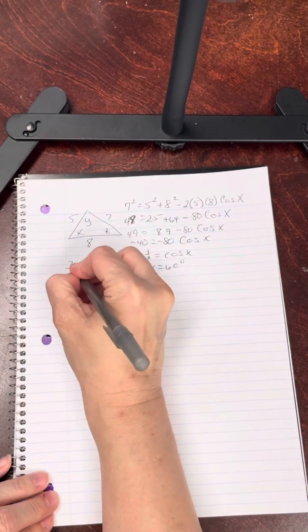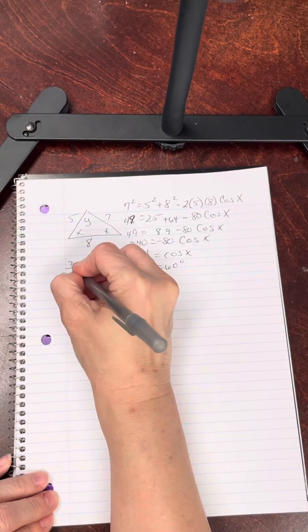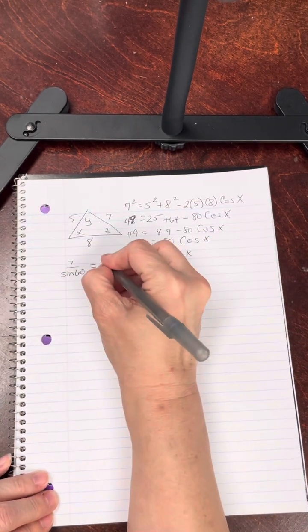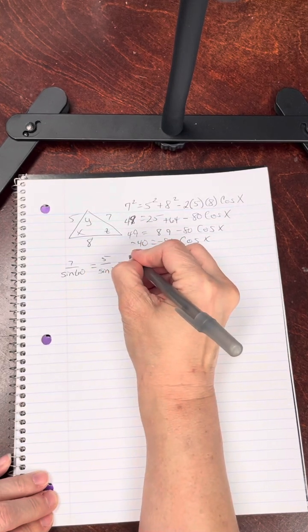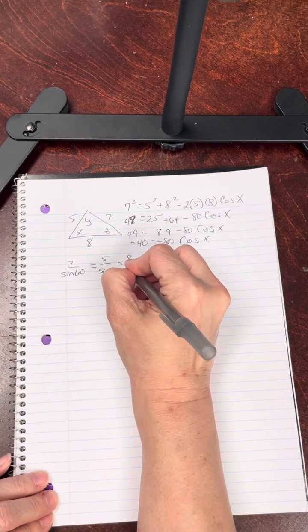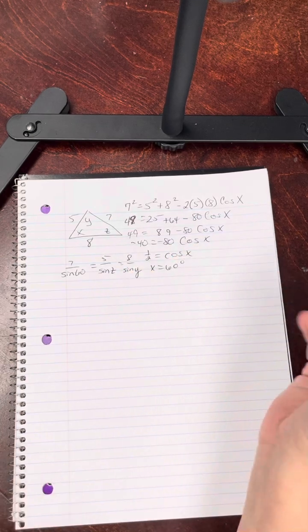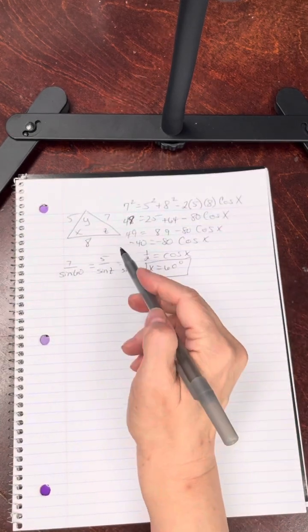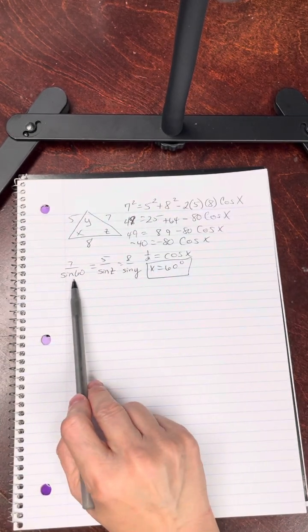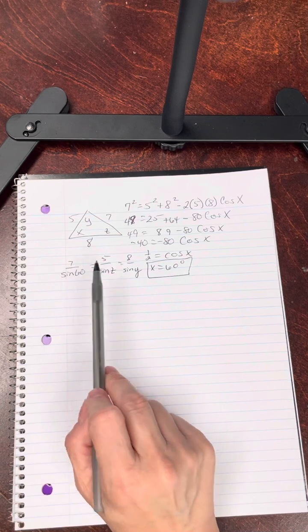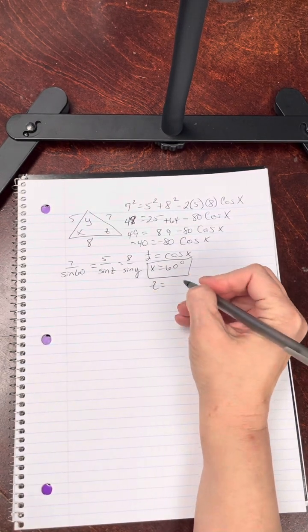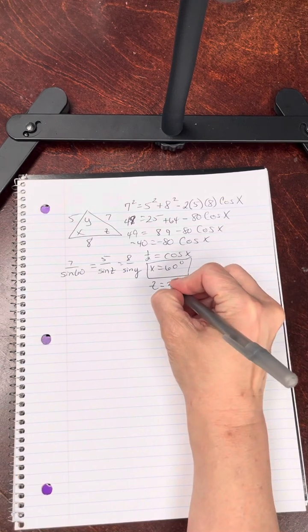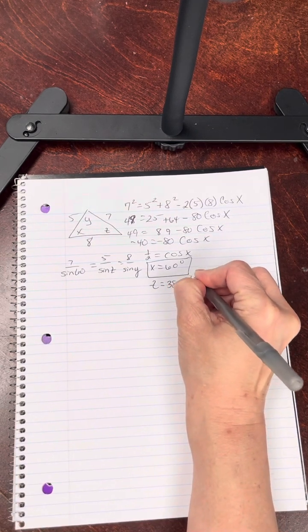So we're going to do 7 over sine of 60 equals 5 over sine of z and 8 over sine of y. Well, I should box that. And then on the calculator, sine of 60 times 5 divided by 7, shift second or inverse sine, and you should get that z is 38.23.